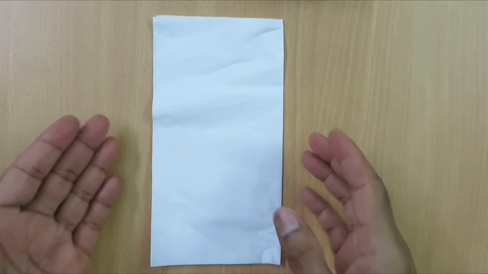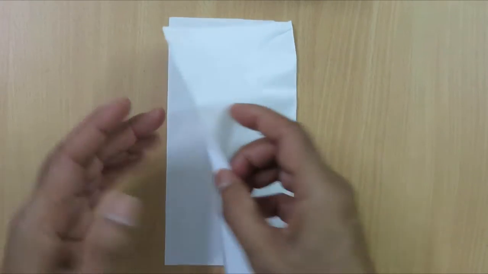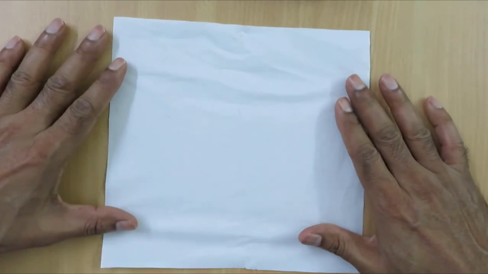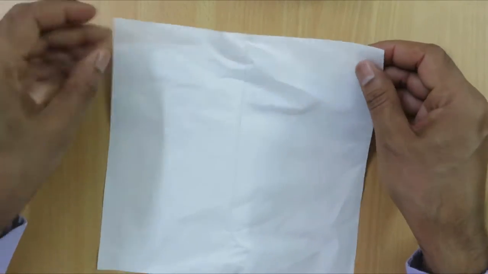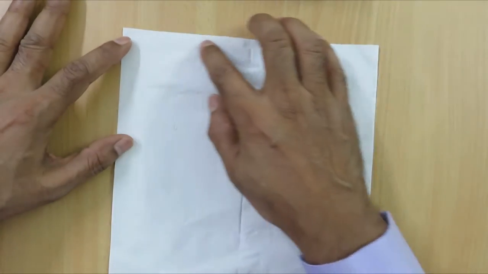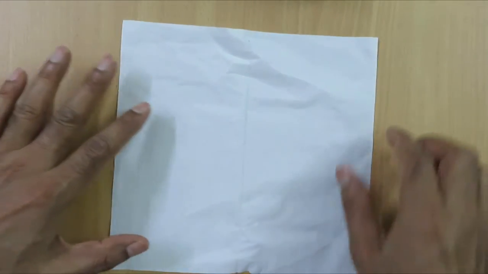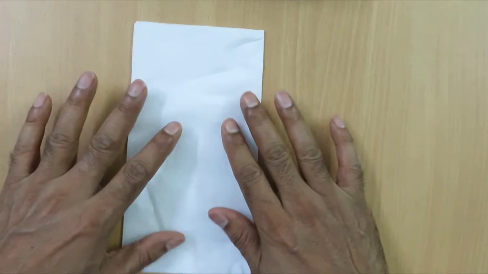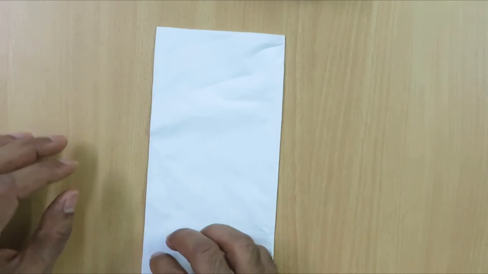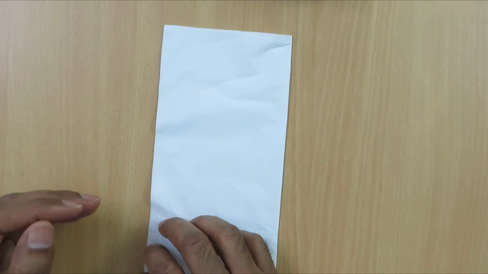So this is one single sheet of facial tissue. Here you can see that although it's not very visible, there is some impression along this direction. Another thing you notice is it has been stacked like this. Basically the tissue is produced by a rolling process.